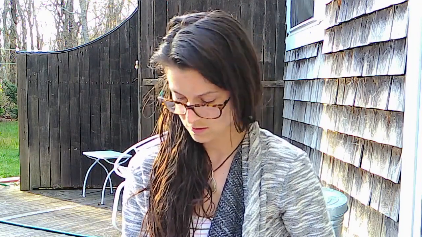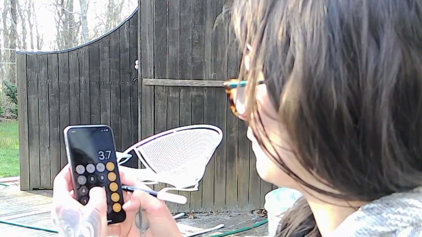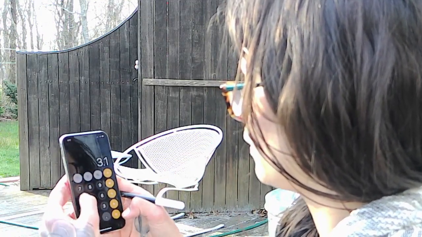So 3.75 inches times 3.75 inches times pi 3.14 is about 44 square inches. So we definitely went wrong in our calculation somewhere. We'll see if we can find out where.